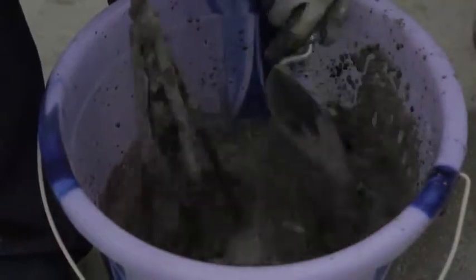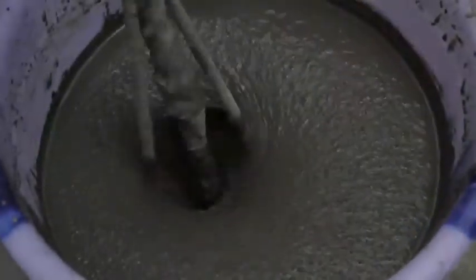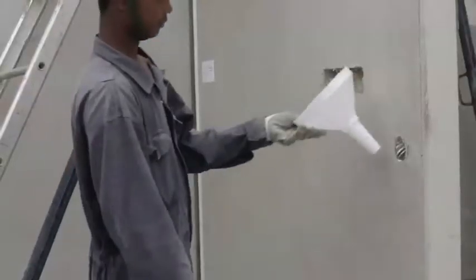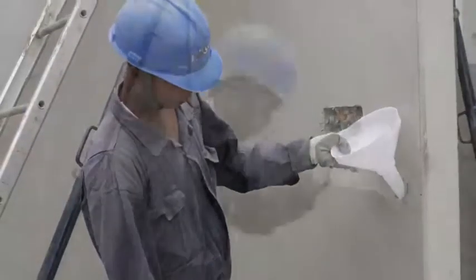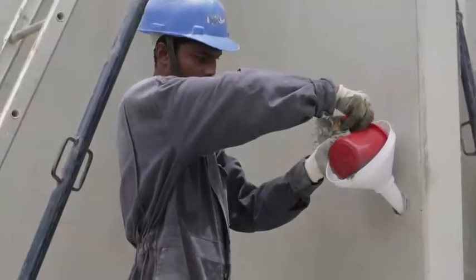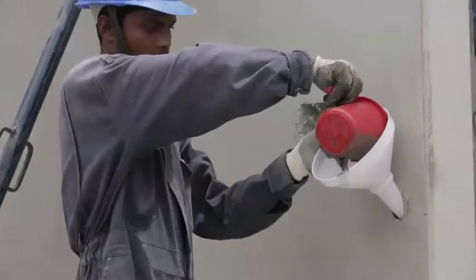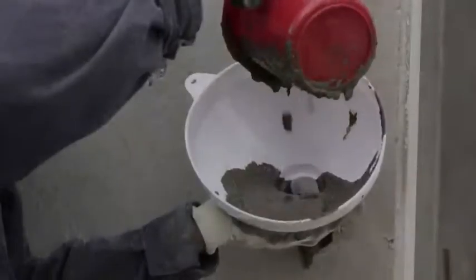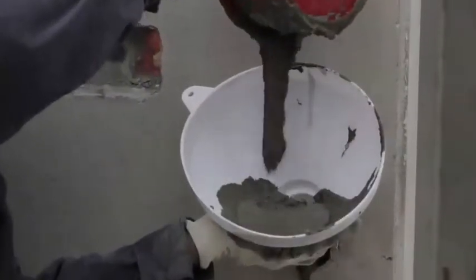Grout mixing must be carried out at every floor as per the manufacturer's technical specifications using mechanical blenders. Pour the grout inside the dowel tube and the vertical joint using a funnel till it overflows, in order to ensure that the entire dowel tube and gaps are filled properly.